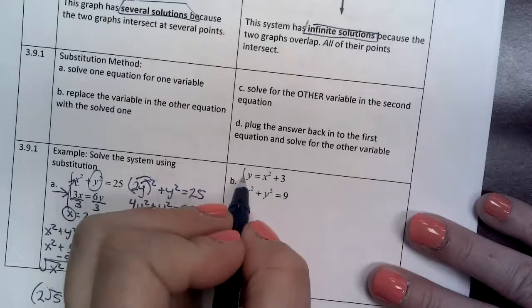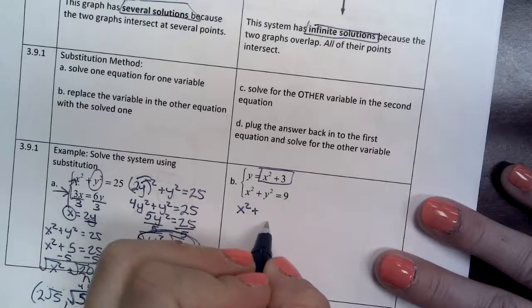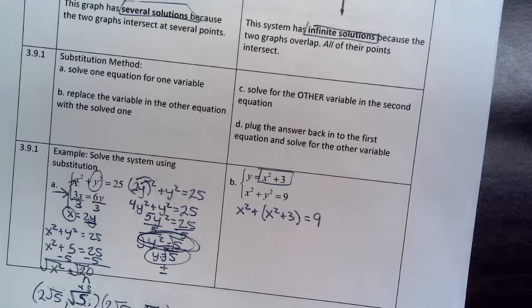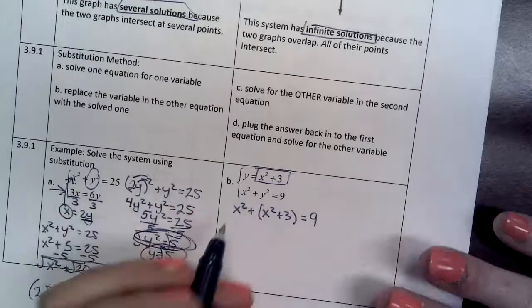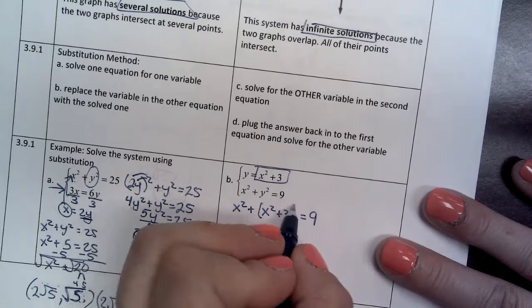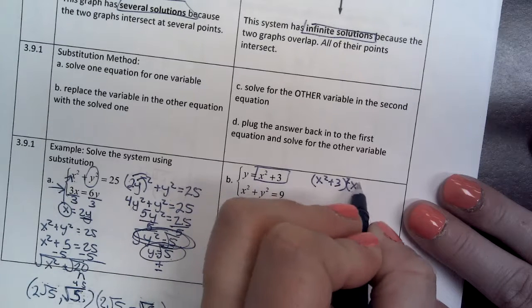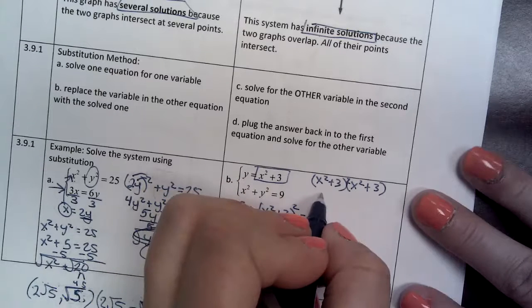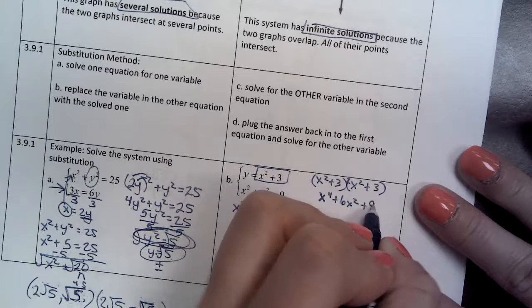So this one right here is already solved for y. It's x squared plus 3. So now I'm just going to plug that in. So I have x squared plus y, which is x squared plus 3 squared, equals 9. So now I can solve this out. Well, guess what? x squared plus 3 squared, I'm going to have to figure that out. So that's x squared plus 3 times x squared plus 3. Don't just say, oh, that's x to the 4th plus 9, because that's not the case. It's going to be x to the 4th plus 6x squared plus 9.